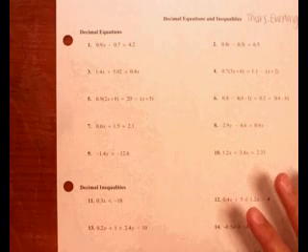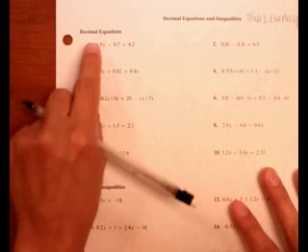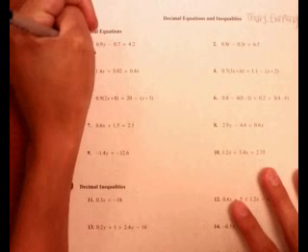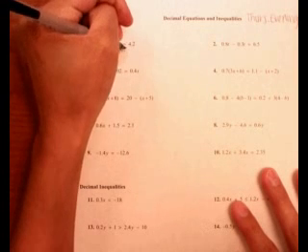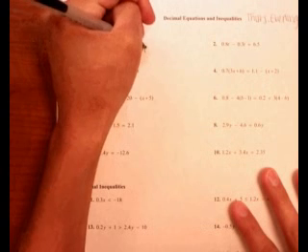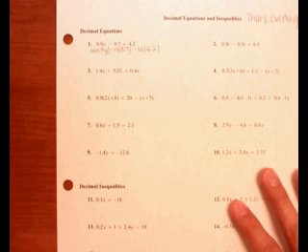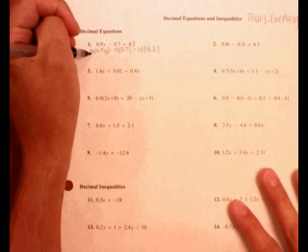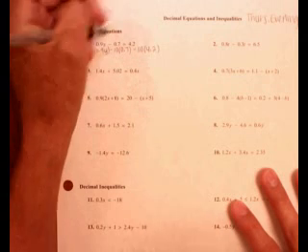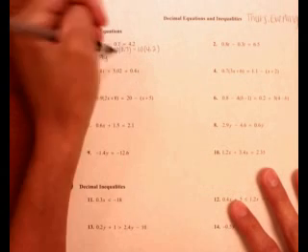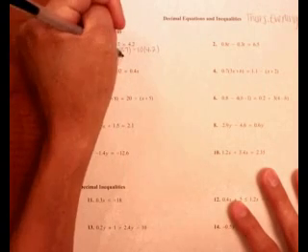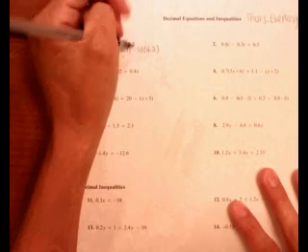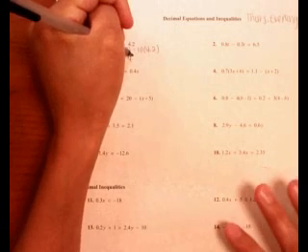the decimal. So on this first problem, for example, if I multiply each term by 10, 10 times 0.9y minus 10 times 0.7 equals 10 times 4.2. This makes the problem a little bit easier sometimes, so that way you don't have to deal with the decimals. So if I multiply 10 times 0.9, that gives me 9y. 10 times 0.7 gives me 7. And 10 times 4.2 gives me 42.